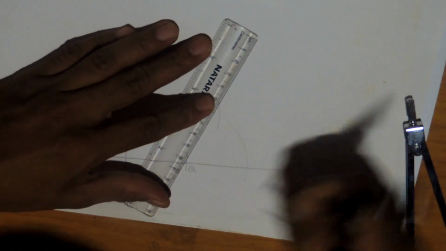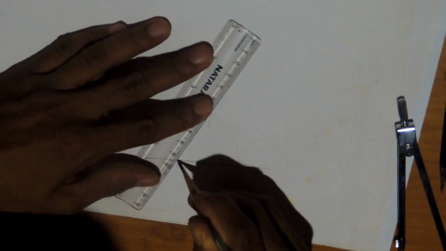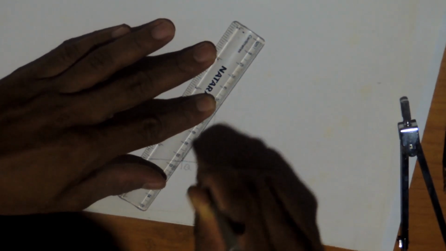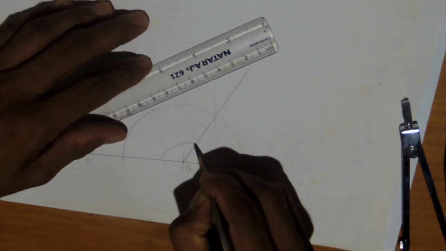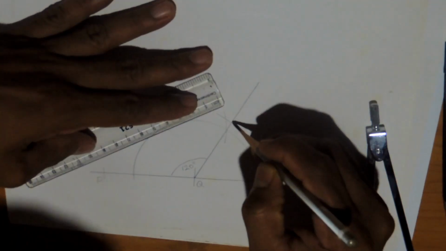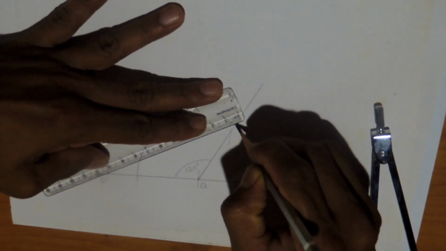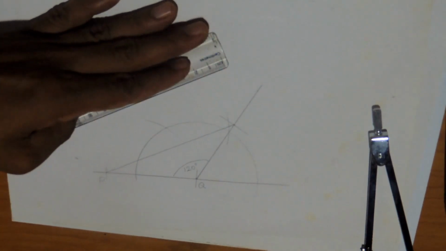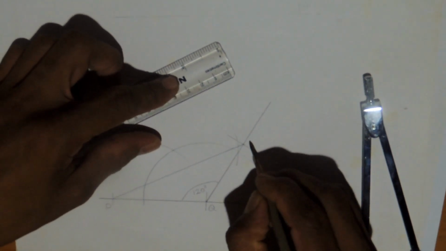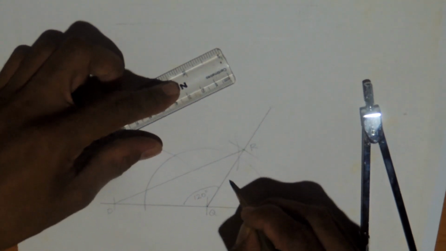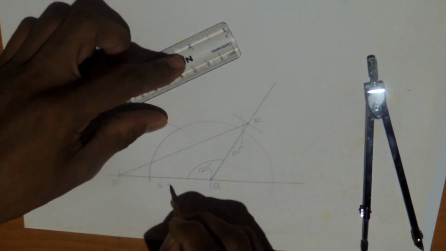Okay, now I am marking the 5 centimeter line and completing the triangle, and then it says construct a line perpendicular to PQ from the point Q.